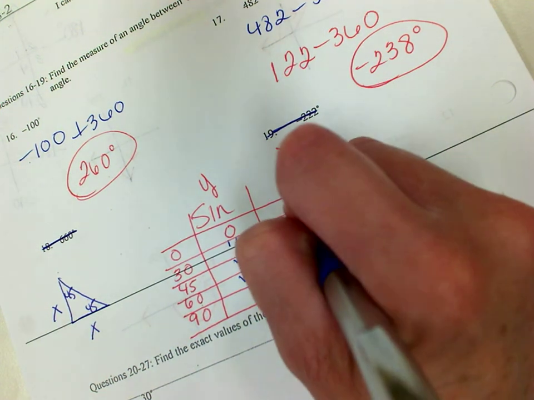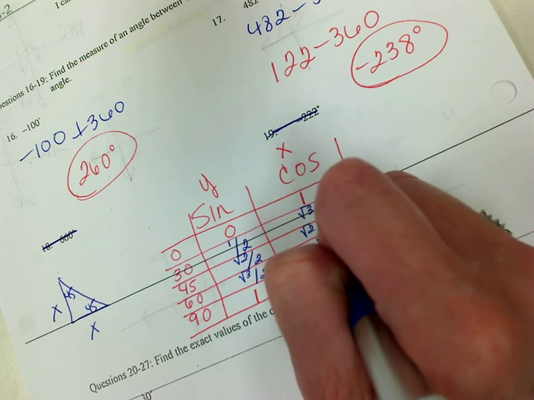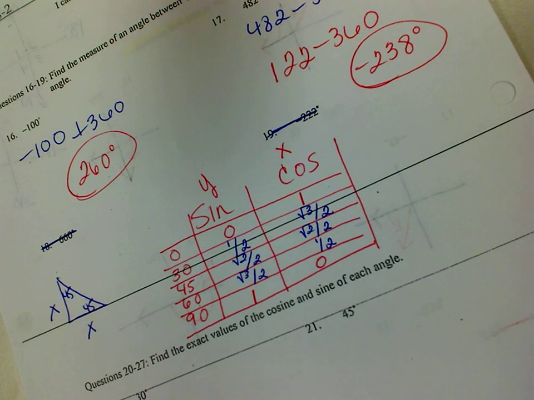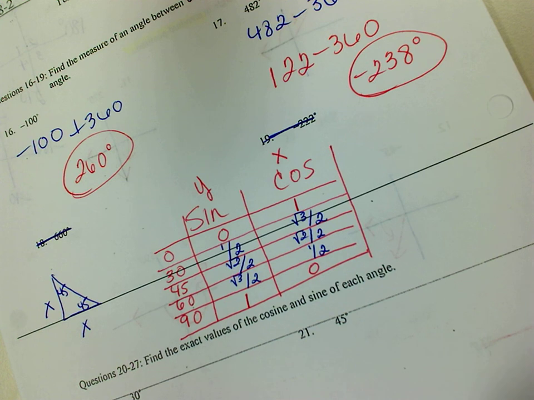Cosine of 30 is square root of 3/2. And cosine of 60 is 1/2. If you know this table, you should very easily get the rest of these answers.